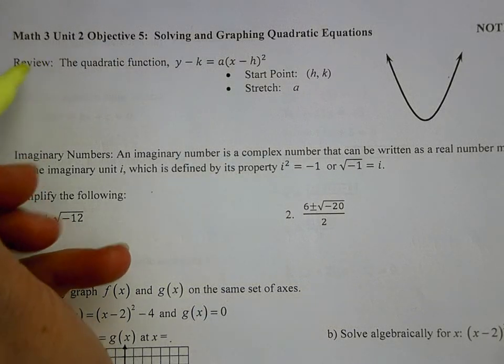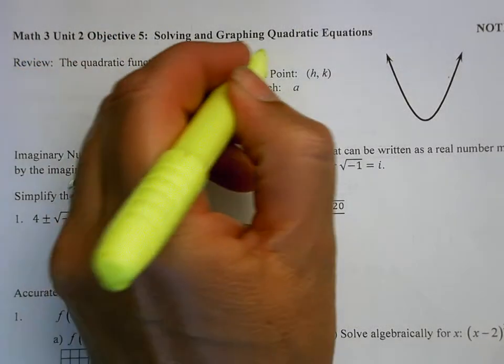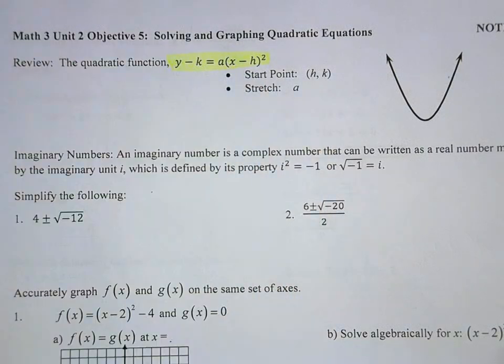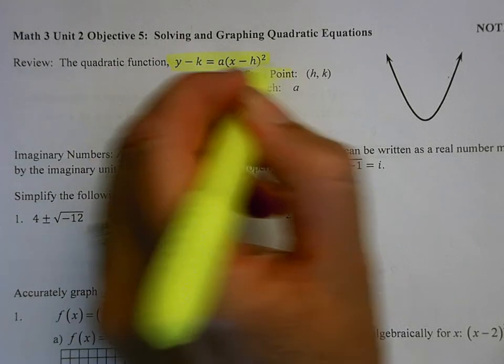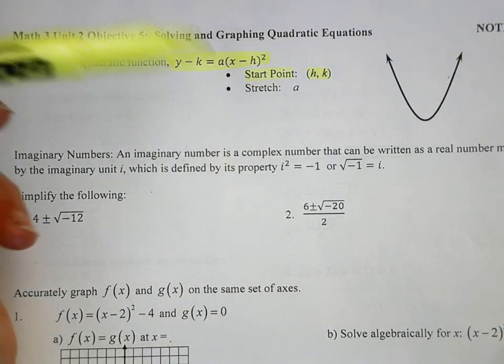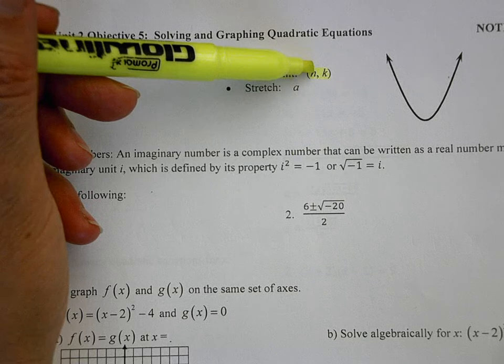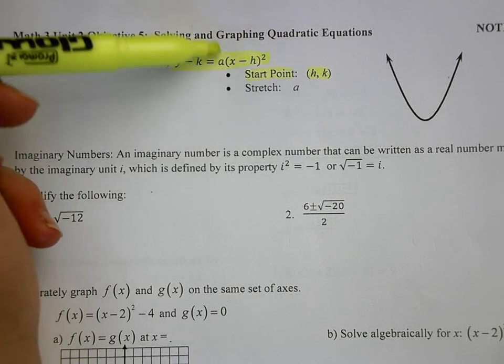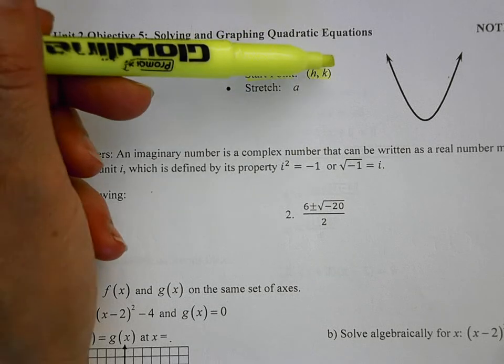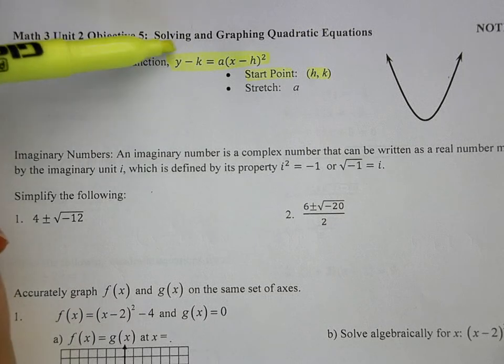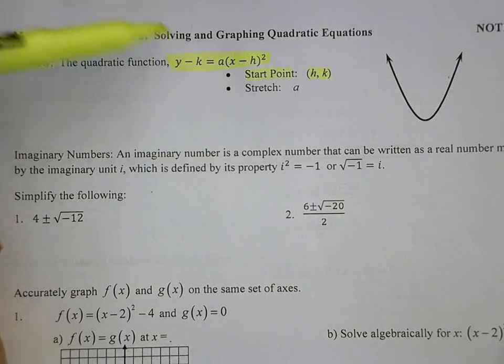Okay, so our quadratic function, this is our descriptive or vertex form, so that is that portion there. And we know that our start point is (h, k), and we get the value for h from what is being added or subtracted to our x value, and we get the value for k from what is adding or subtracting from our y value.